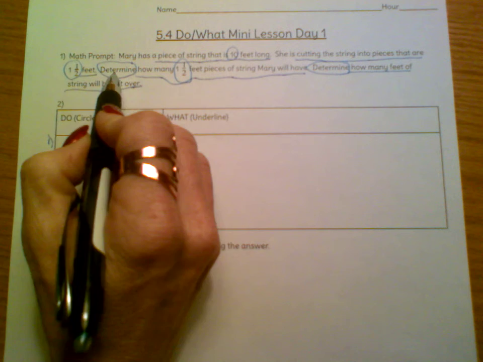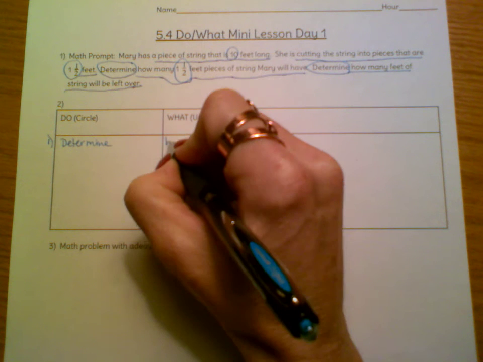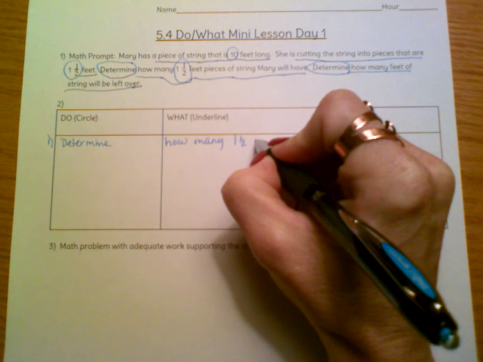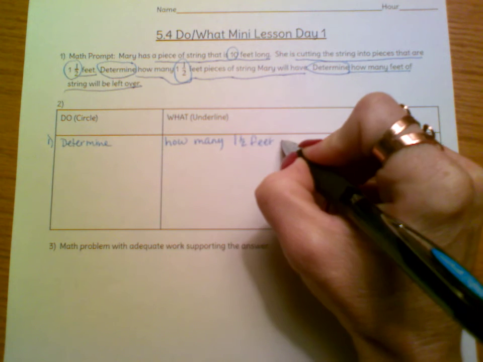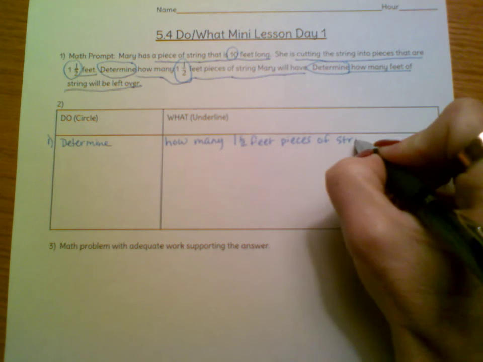So what am I going to be doing? Step one, I am going to be determining how many 1.5 feet pieces of string Mary will have.